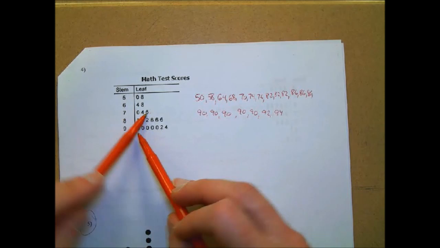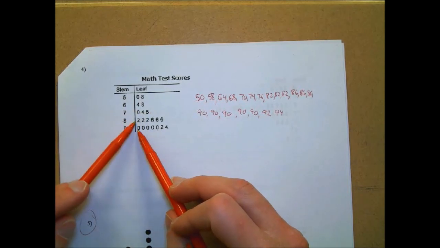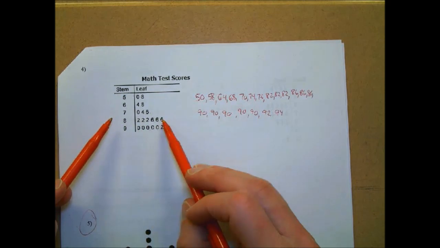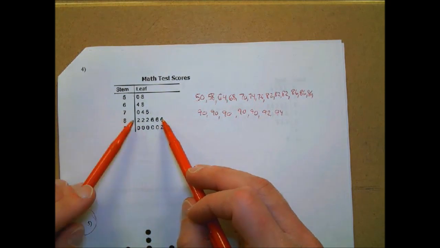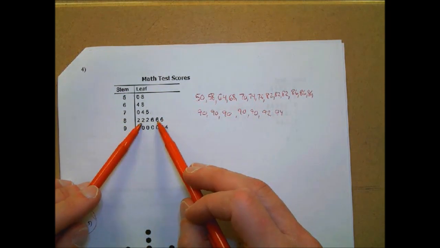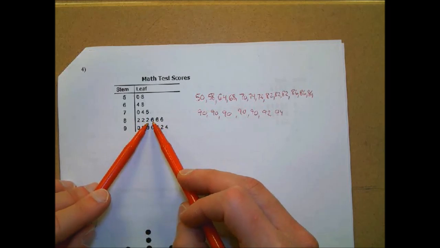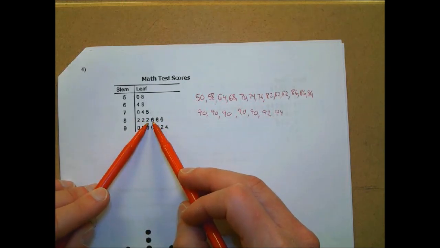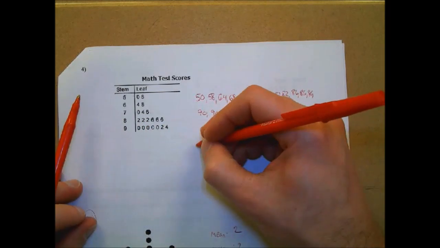And the 2 and the 6. Once I get down from the 90, I go down to the 86, which is the next highest, and I get down to 2 numbers in the middle, 82 and 86. So I add them up and divide by 2, and I get 84. I can write that in here.